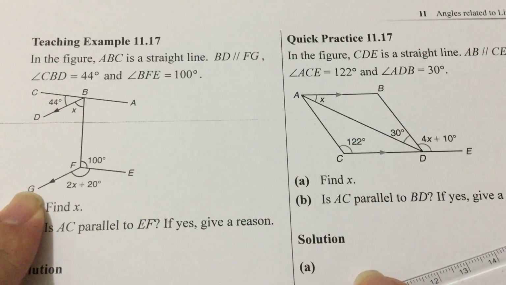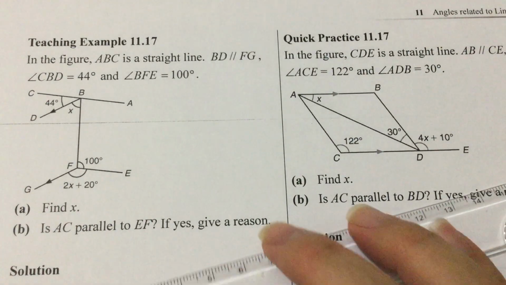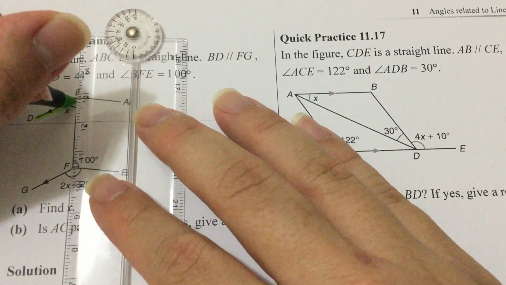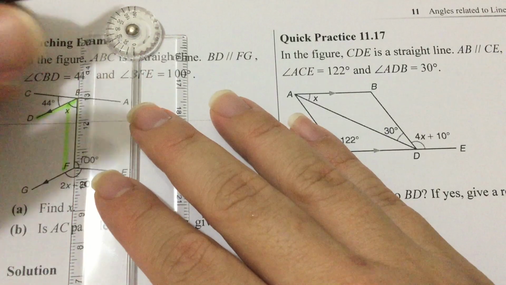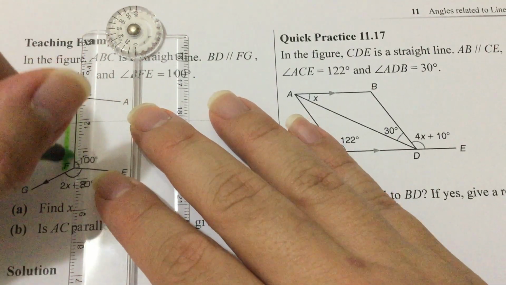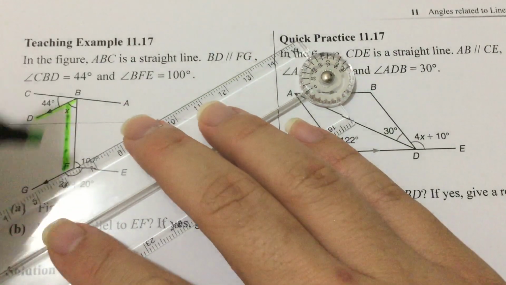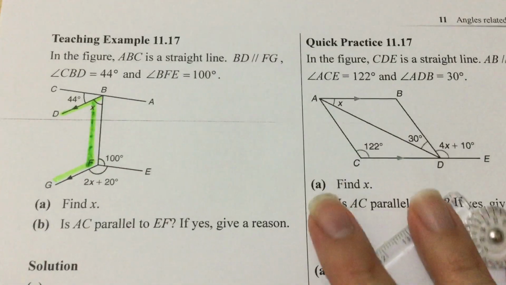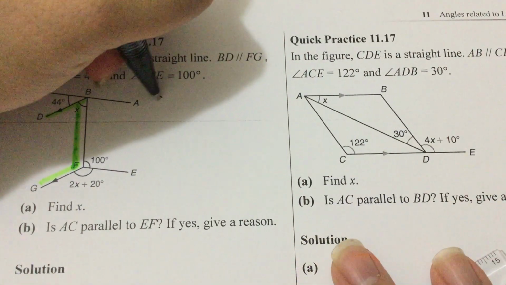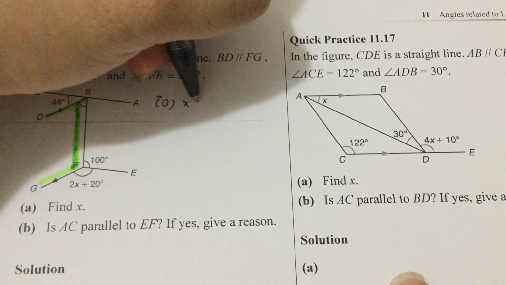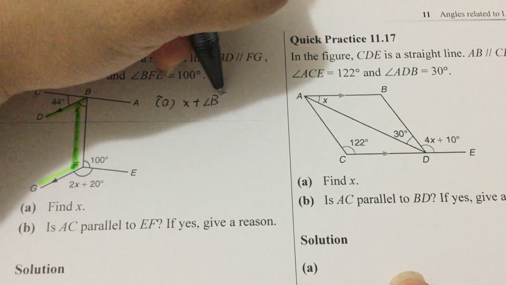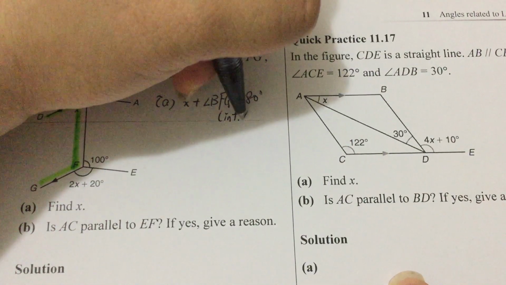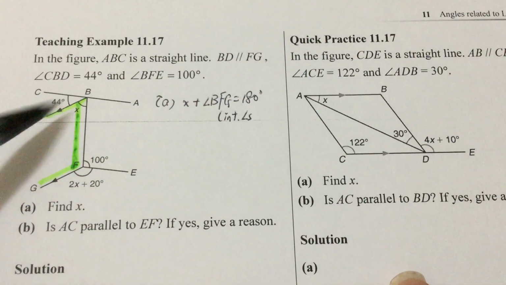So what can we do to find x? Obviously, we can draw the interior angle first, because we know that this is parallel. So we can use this one to write down the reason here. We can move the x downwardly to here. So we can write x plus angle BFG equals 180 degrees. This time it is interior angles, because we know that BD is parallel to FG.